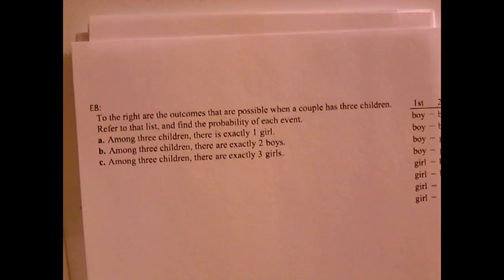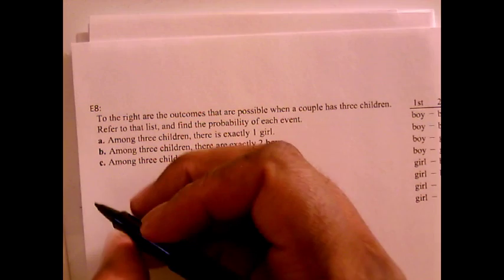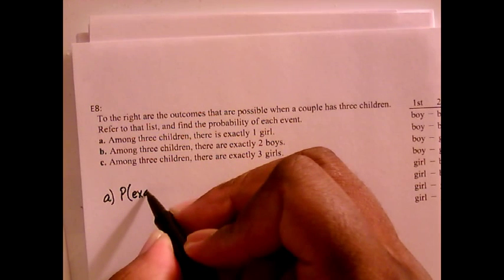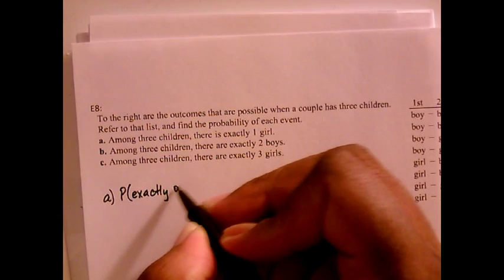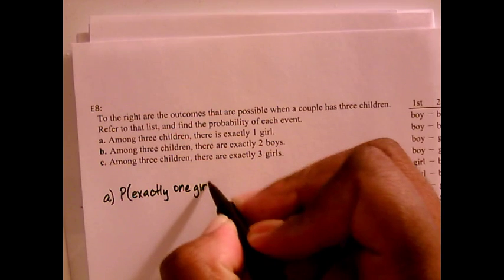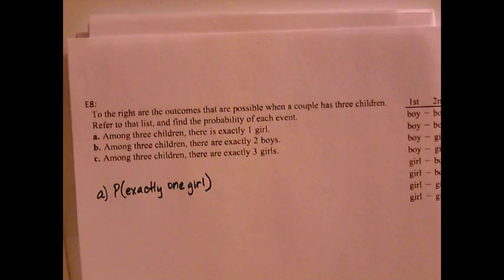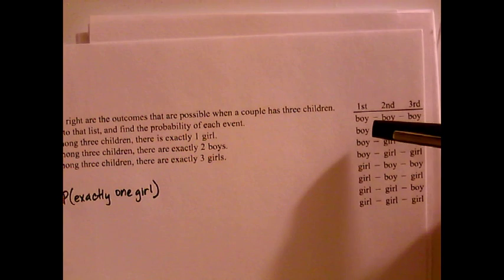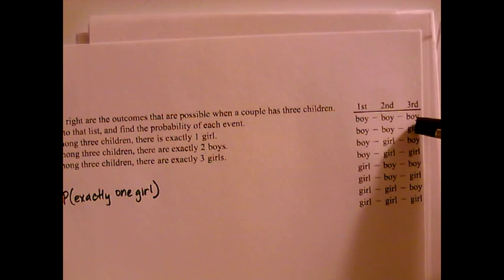Okay, now in part A, we run this. Among 3 children, there is exactly 1 girl. So here, we want the probability of exactly 1 girl. Okay. Now, exactly means only 1 girl in this particular situation. Now, if you look at this, we have a boy, and 1 girl.